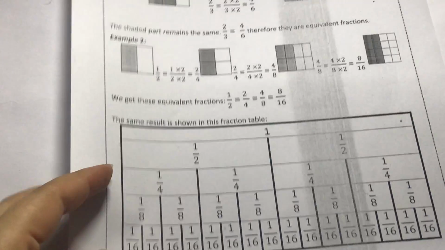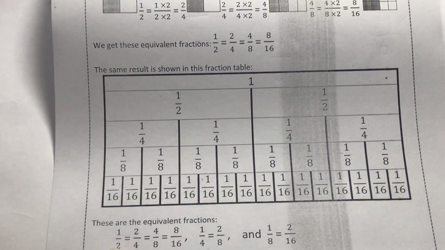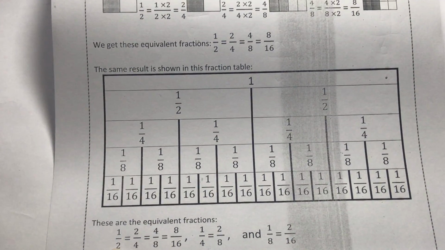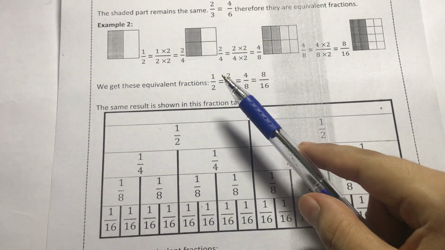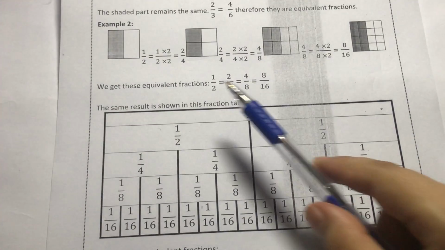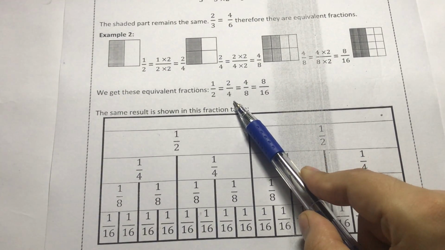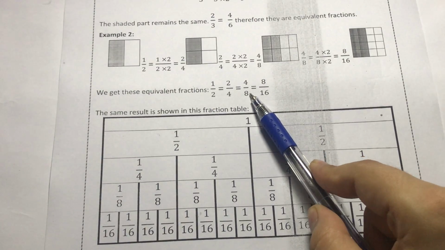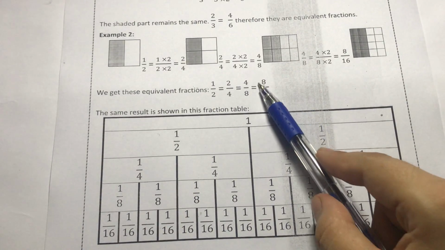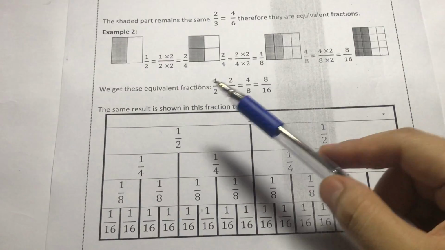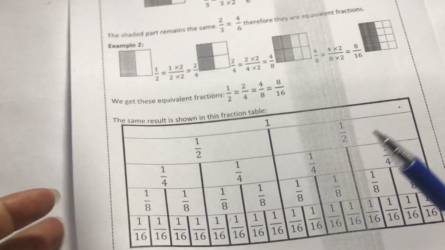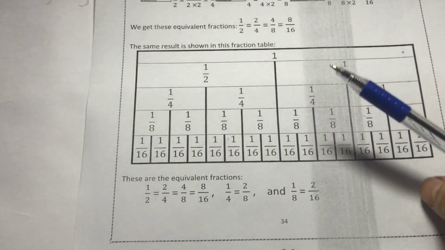Okay, now let's come to our booklet page number 53. The same result I have told you with the help of the shapes. You can see that on your page: 1 over 2 is equal to 2 over 4 is equal to 4 over 8, and 4 over 8 is equal to 8 over 16. You can also see that results in the table, right?